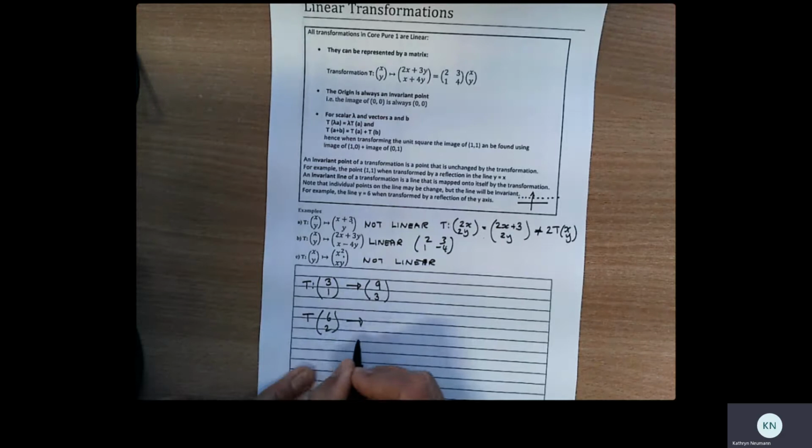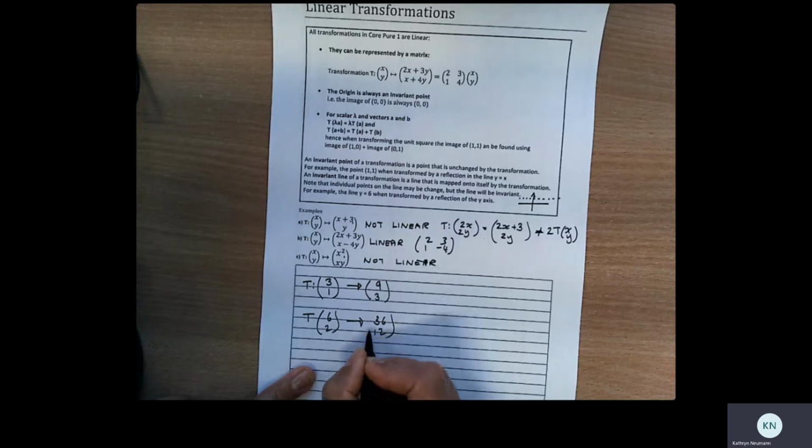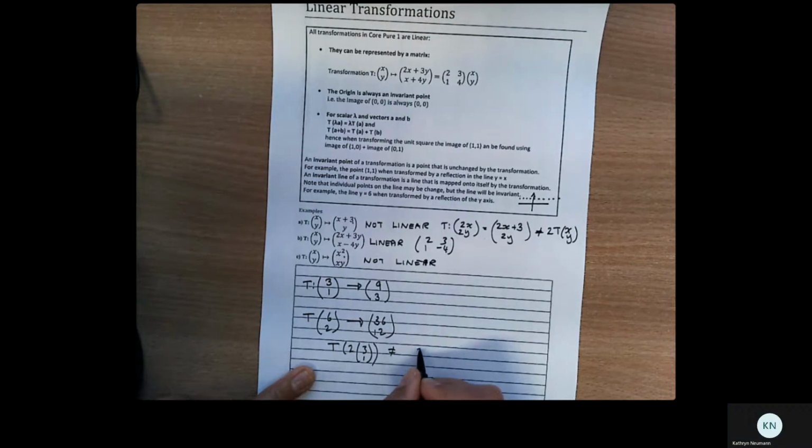Well, that is going to be 36, and x times y, 12. That is not equal to 2 times T of (3, 1). So T of 2 times the vector 3, 1 is not equal to 2 times T of (3, 1).